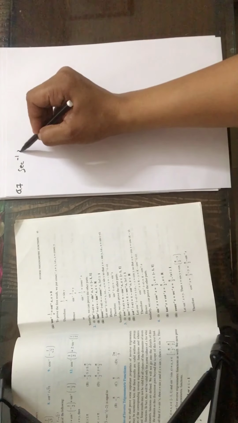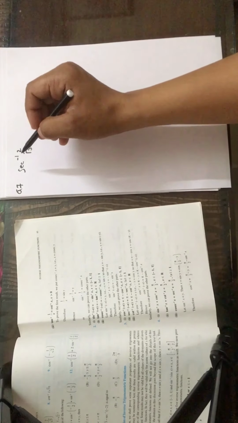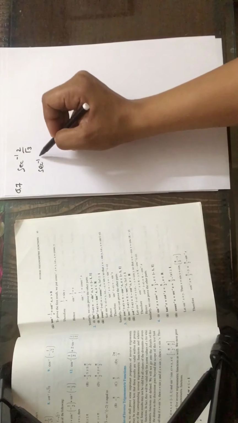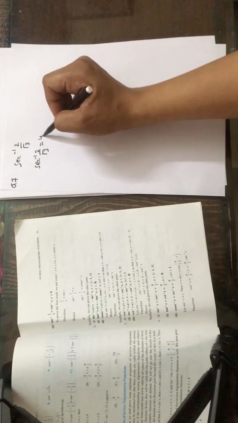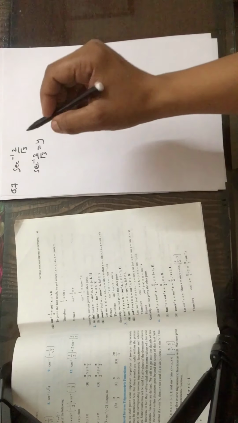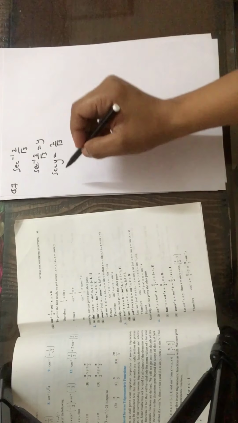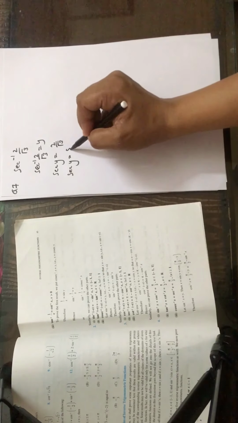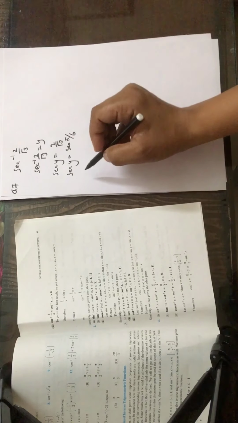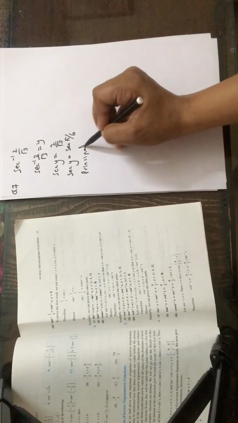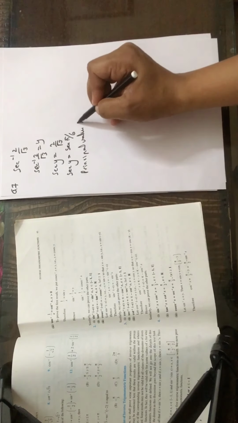Sec inverse, it's 2 by 3, 2 by root 3 rather, yes. Same process, sec inverse 2 by root 3 equals y. Next step, sec y equals 2 by root 3. Now remember, 2 by root 3 comes in, it's quite simple, sec pi by 6. Yes, so principal value we get. What is the principal value? That is pi by 6.